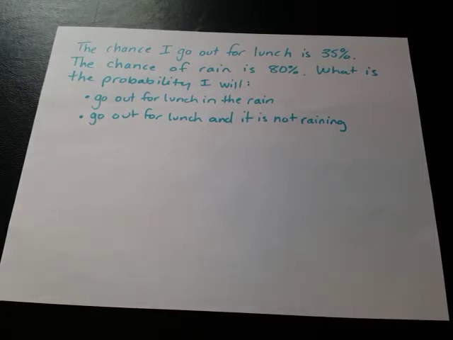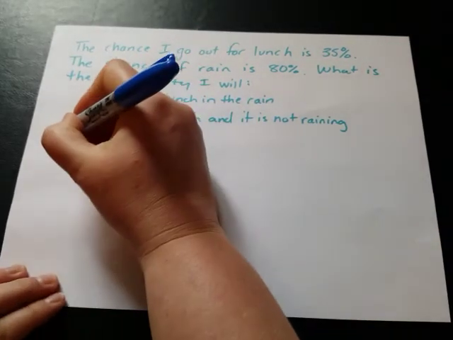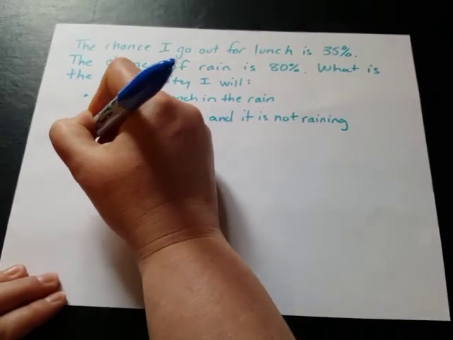And, we want to ask ourselves first, is this independent or dependent? Does one event influence the outcome of the other event? And no, my going out for lunch will not bring the rain, and the rain does not necessarily dictate me going for lunch. So I'm going to call this independent. And so I want to identify what are my 2 events that are happening. So first, what's the chance that I'm going to go for lunch?